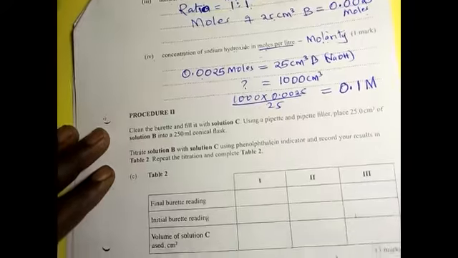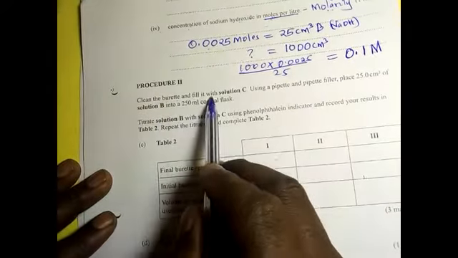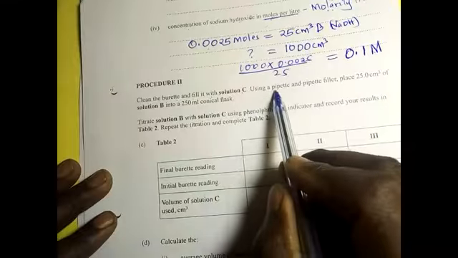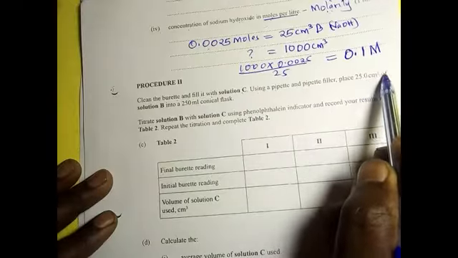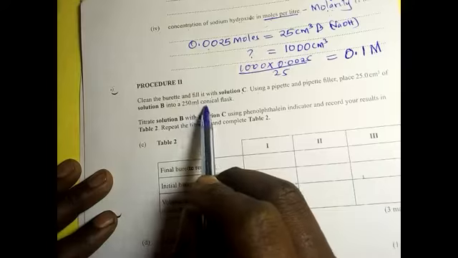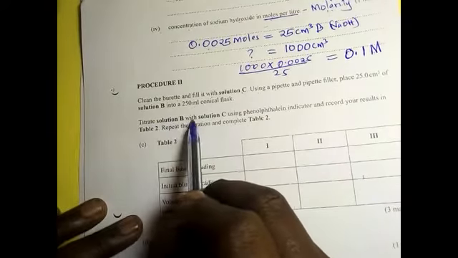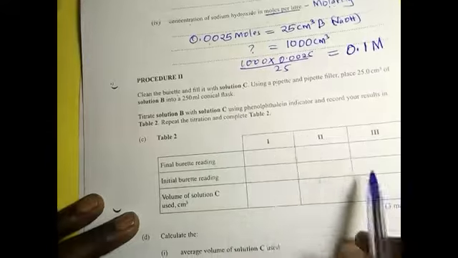Let us go to procedure 2. Clean the burette and fill it with solution C using a pipette and a pipette filler. Place 25 centimeters cube of solution B into a 250 ml conical flask. Titrate solution B with solution C using a phenolphthalein indicator and then record the observation.